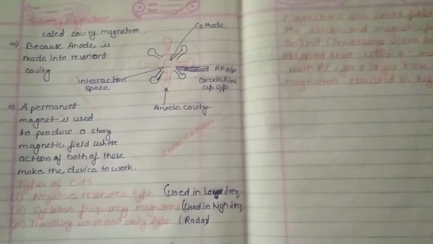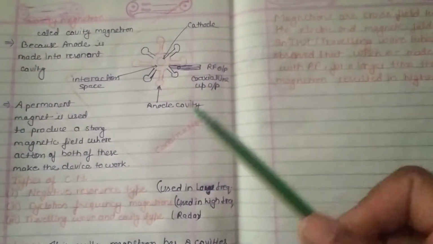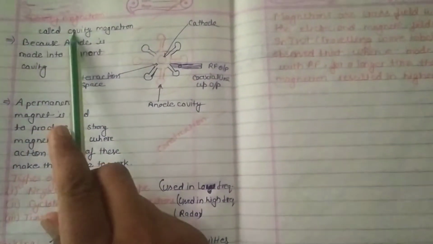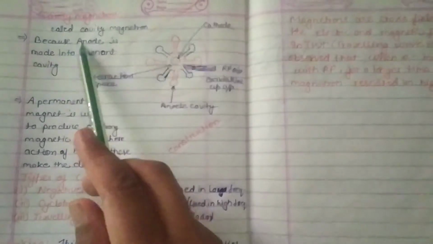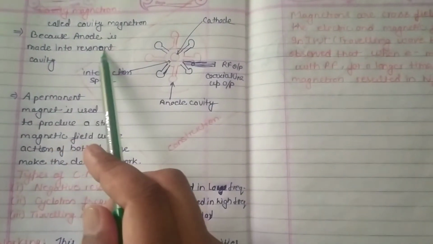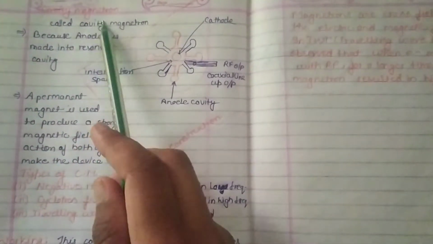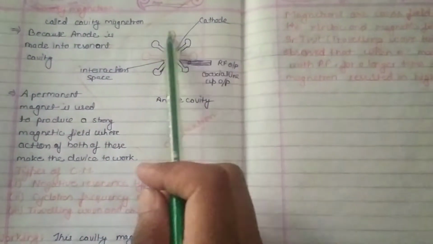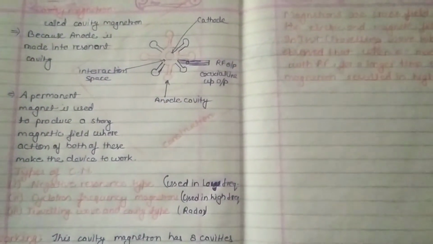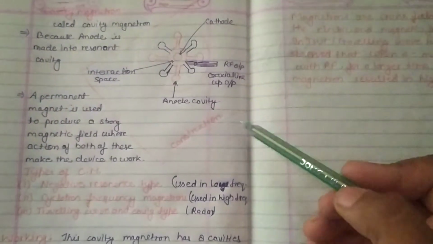What is cavity magnetron? Today I will discuss the cavity magnetron. It is called a cavity magnetron because the anode is made into resonant cavities. That's why we call it a cavity magnetron. Its formation and construction, how it is formed, we will learn that.